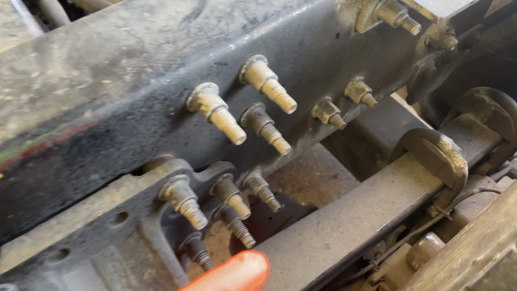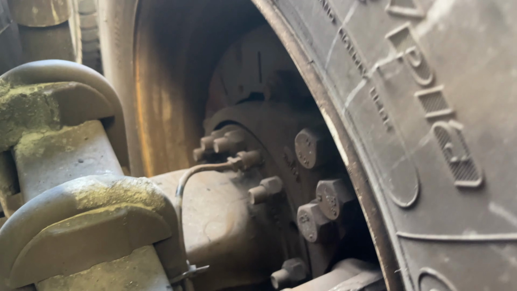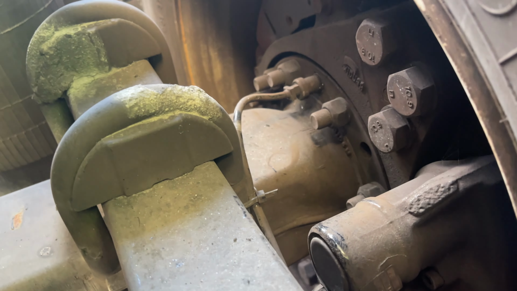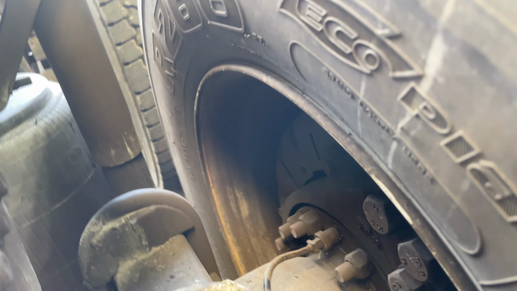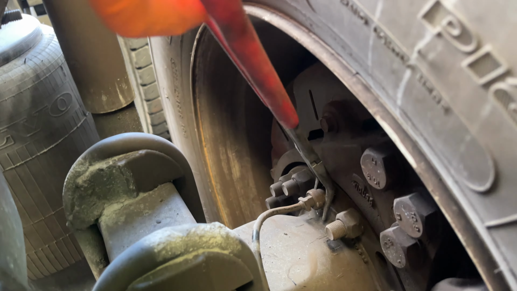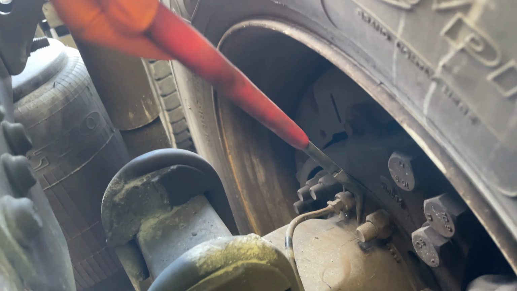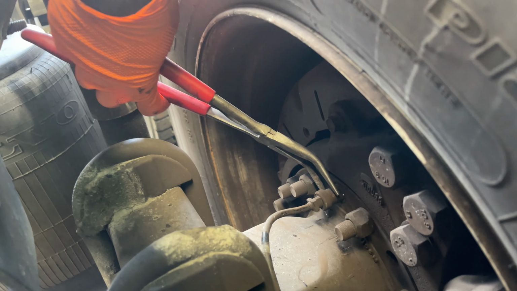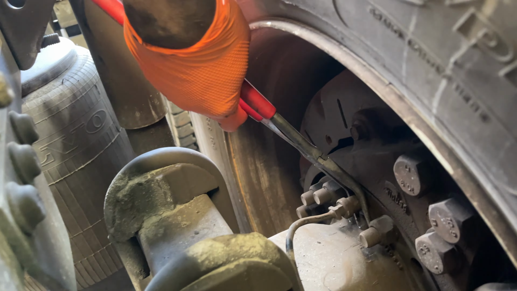So guys, that's the sensor right there. Some sensors you have to take the wheel out for. This one, I think I can get it out and install a new one without taking off the wheel. Alright, you can see it's coming.